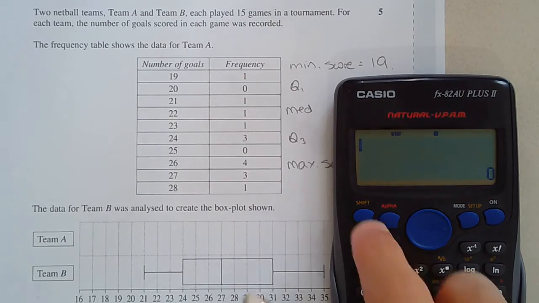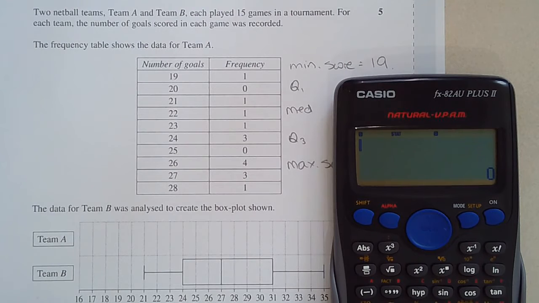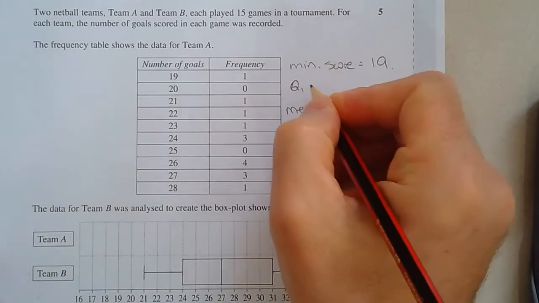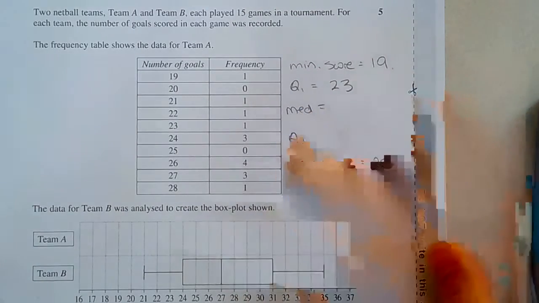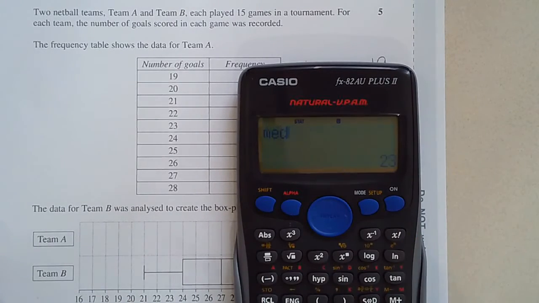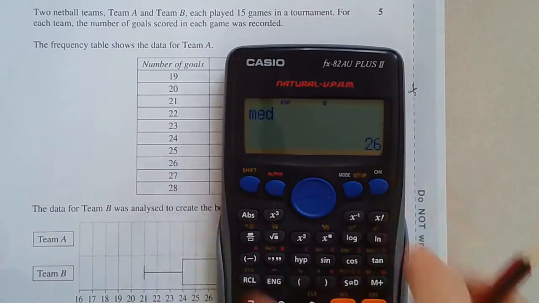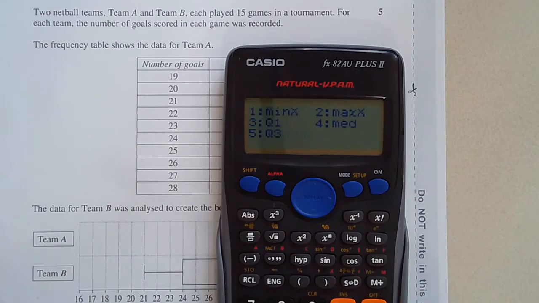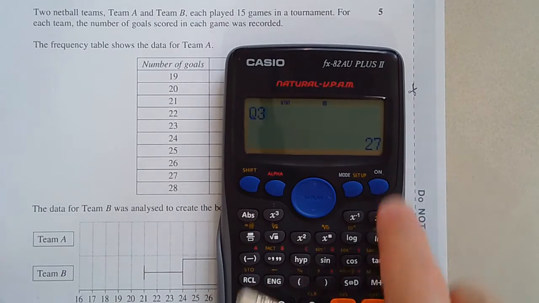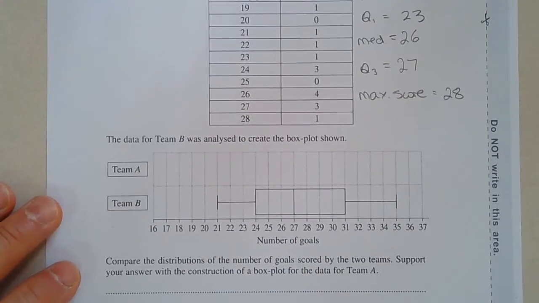All right, so we know what our min and max are. Let's generate quartile 1, median and quartile 3. Shift 1, min max number 5, number 3, Q1 equals 23. Now median, shift 1, min max number 5, median number 4 there, 26. Now the third quartile, min max number 5, quartile 3 number 5 there, we've got 27. We now have the data that we need to draw our box plot.